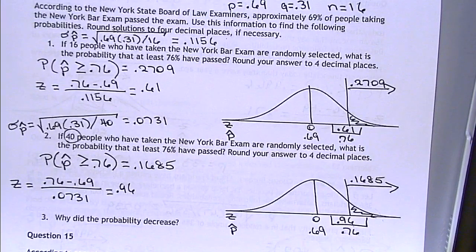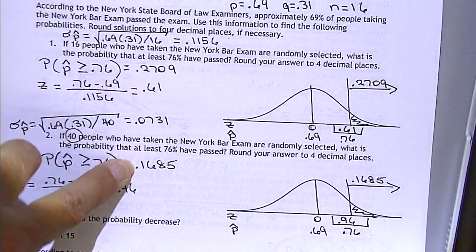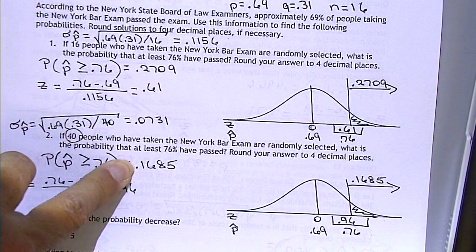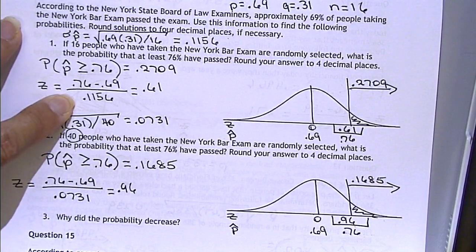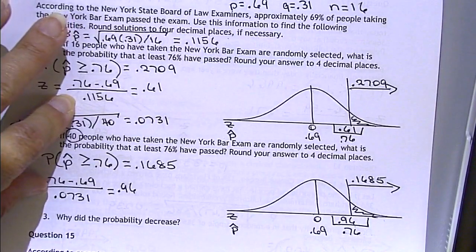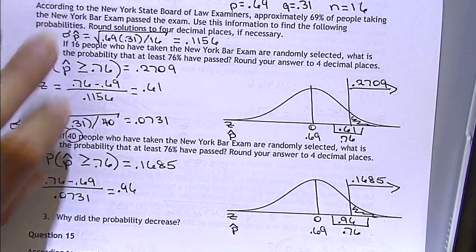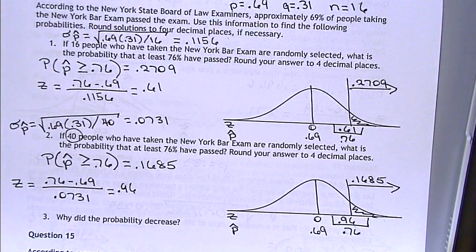Now, they're asking us a question. Why did that probability decrease from 0.2709 to 0.1685? It went down. Why would it go down? The sample size changed, which changed the standard deviation. Now look what happened to your standard deviation. It went from 0.1156 to 0.0731. It went down. Standard deviation goes down, doesn't it?